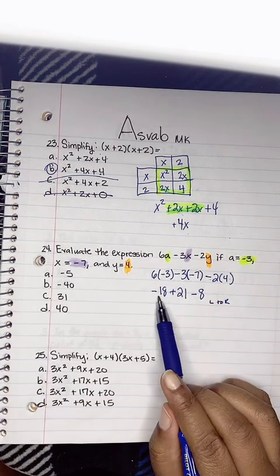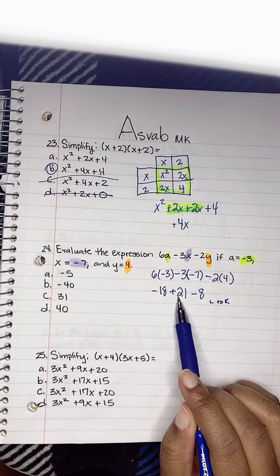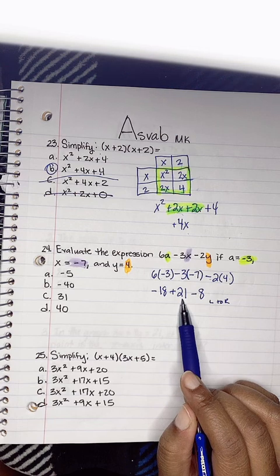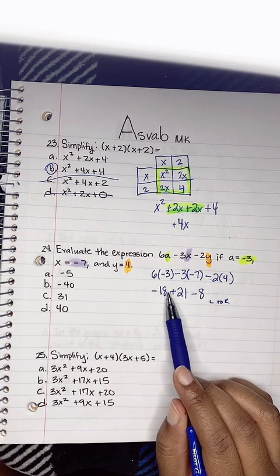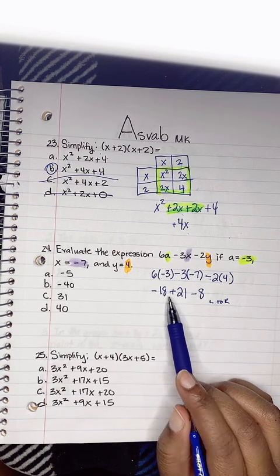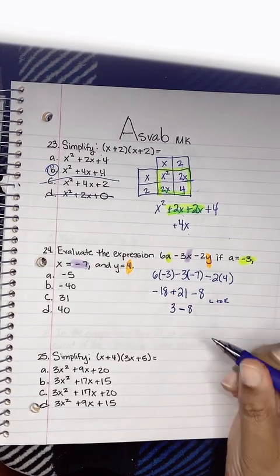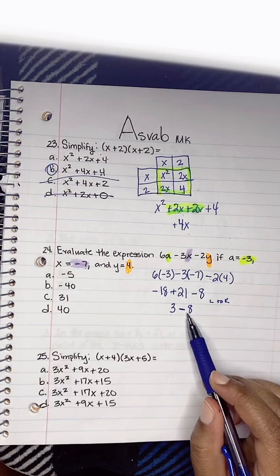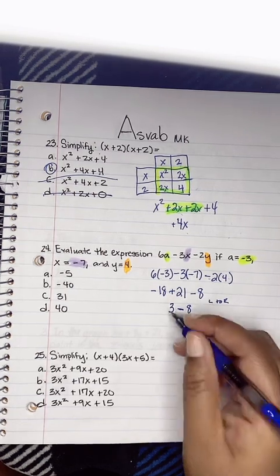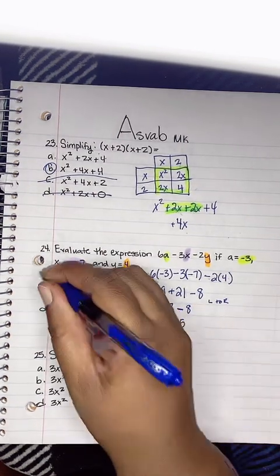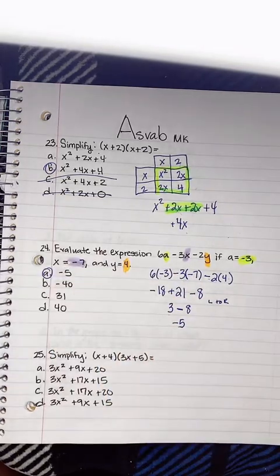So negative 18 plus 21 gets us a positive 3, minus 8. And 3 minus 8 is a negative 5. So A is our answer.